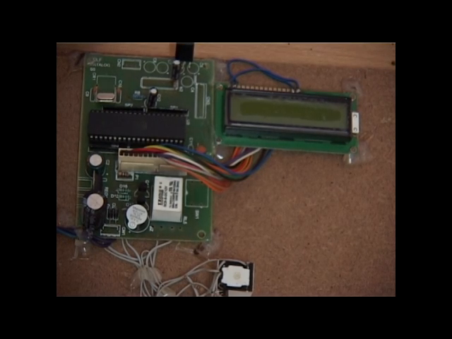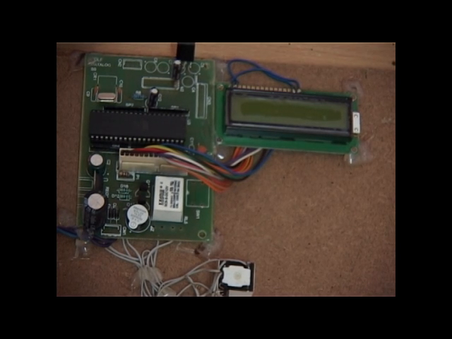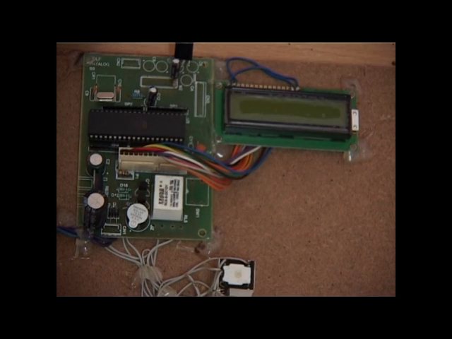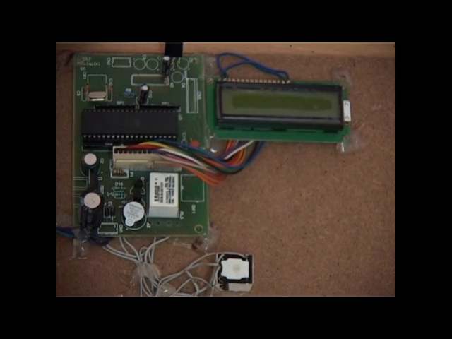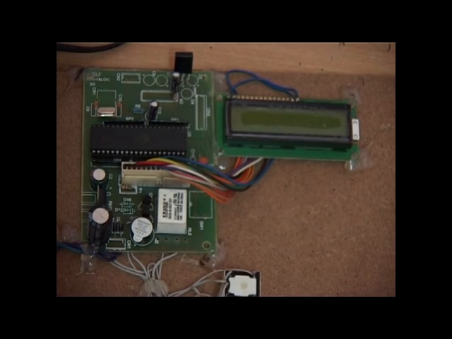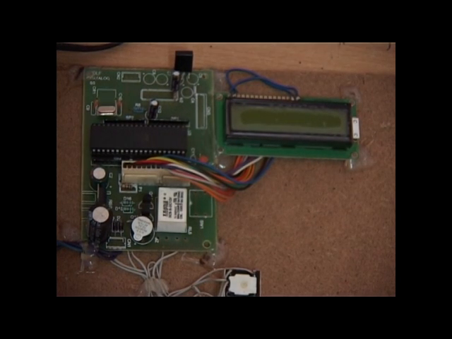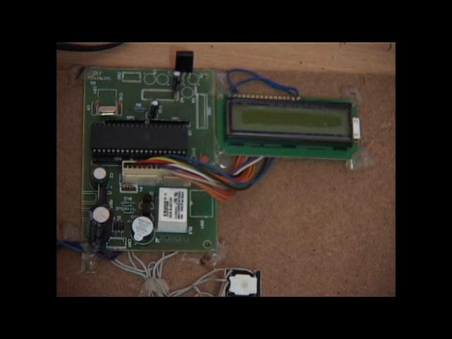Now coming to the receiver section. The main block of the receiver section is the microcontroller MSP430F2234. It is a 40-pin microcontroller. And the next block involved is the IR receiver. This is also a transceiver, CC2500. And the reset logic and the crystal oscillator are the same as in the transmitter part.